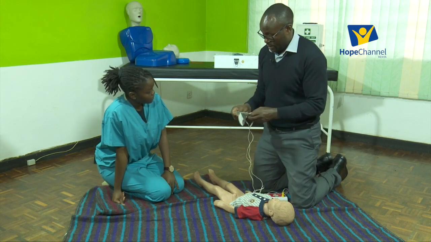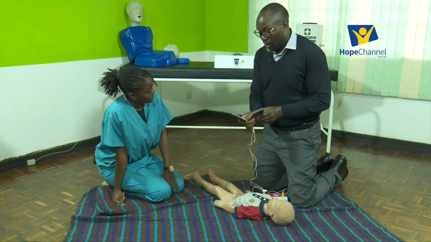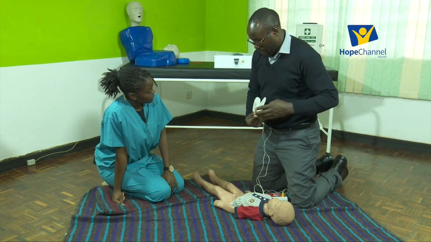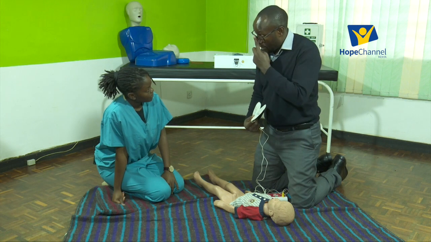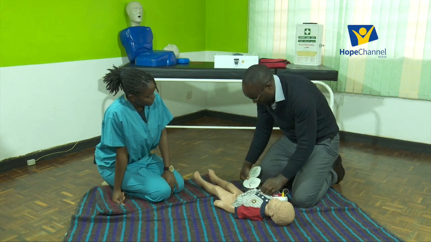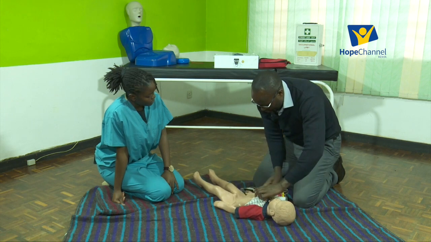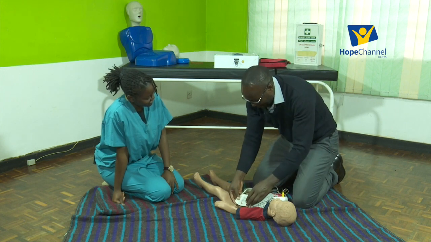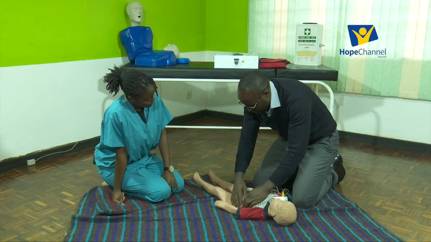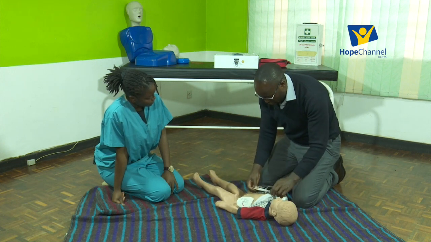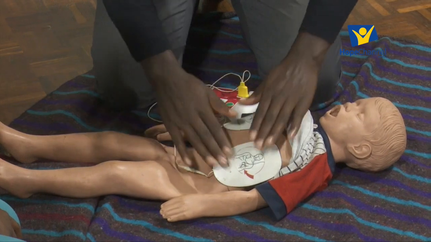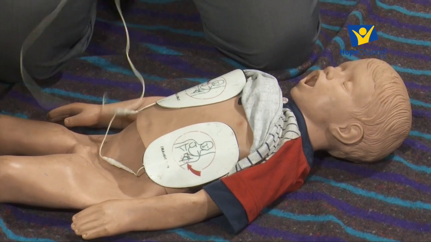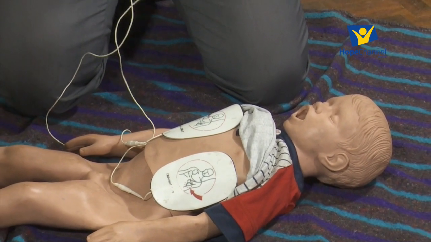These are the 2 pads, and they are clearly indicated where you are going to place them. You place one on the left side of the chest and one on the right side of the chest. So you expose your casualty. For the infant, definitely the infant will not be having a hairy chest. But if it's an adult casualty, you will clear the chest. You will shave, actually. You place the pads keenly on the appropriate position. Then you switch this machine on like any other electronic gadget.